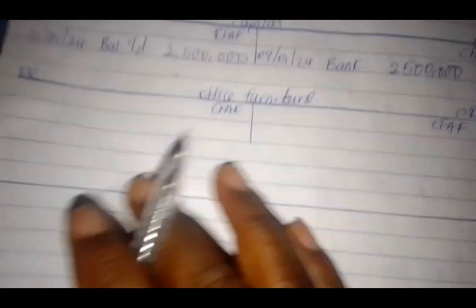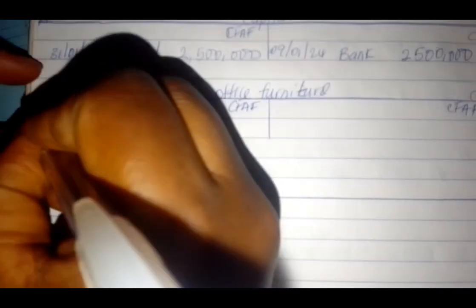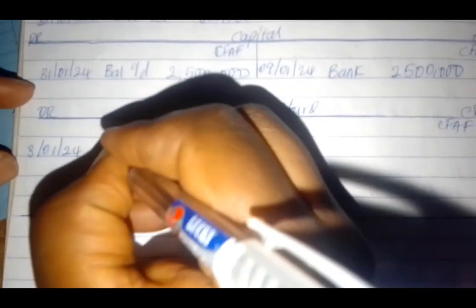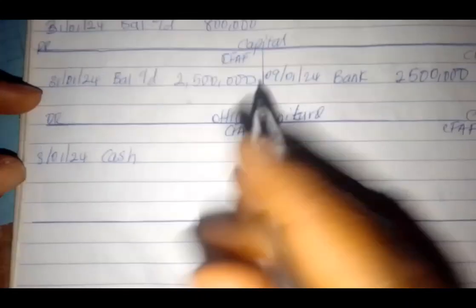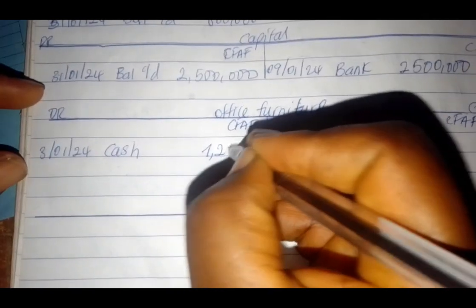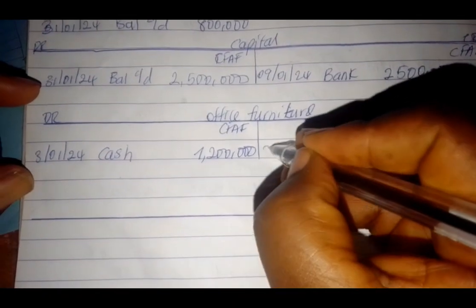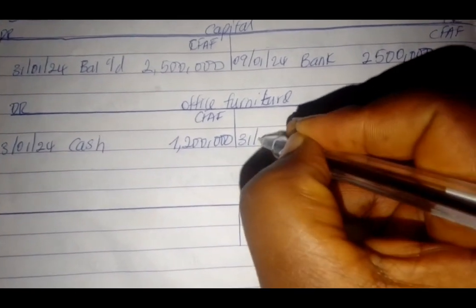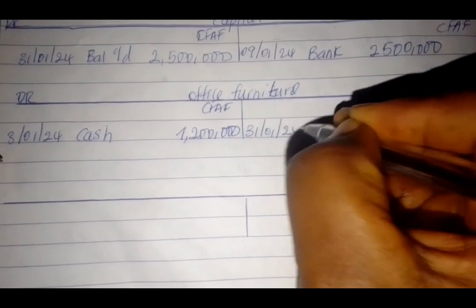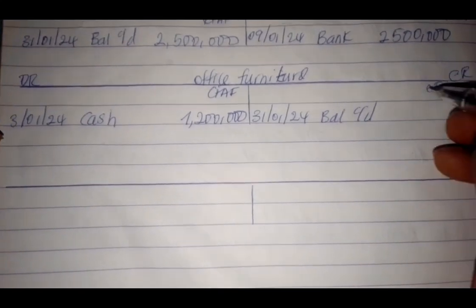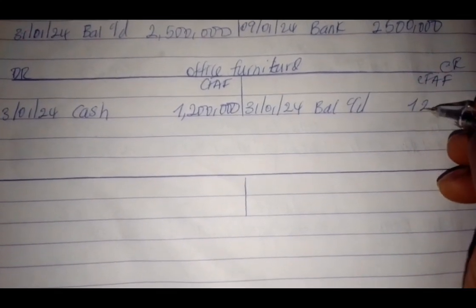So we come here, we put on the 3rd of January 2024, cash was 1,200,000. So we don't have any other balance again. So we balance it off. On the 31st, we have balance carried down, which is 1,200,000.